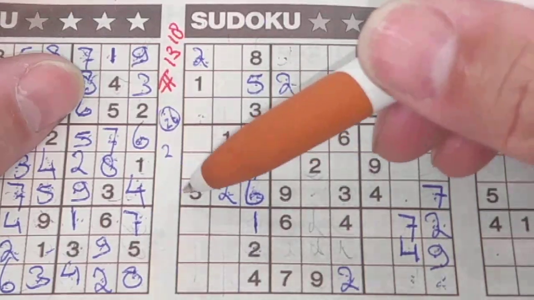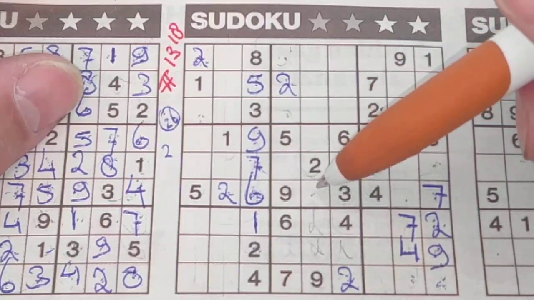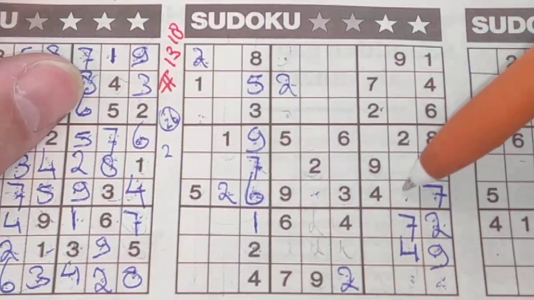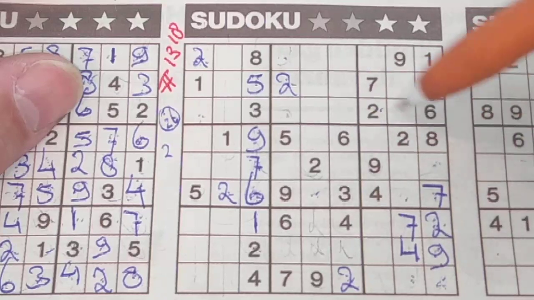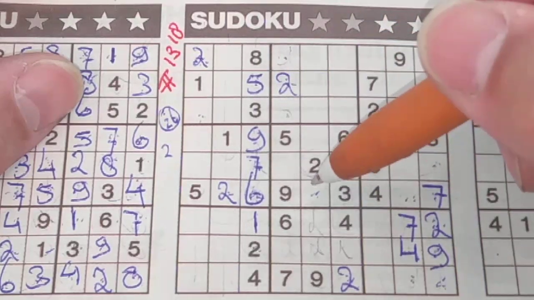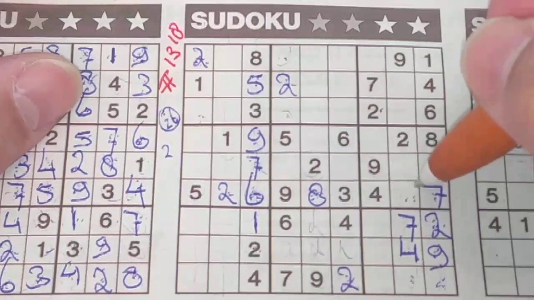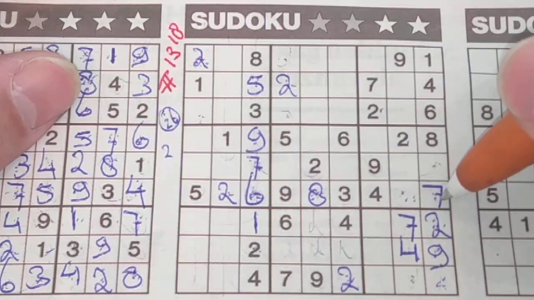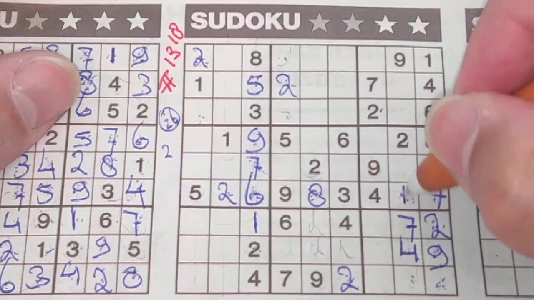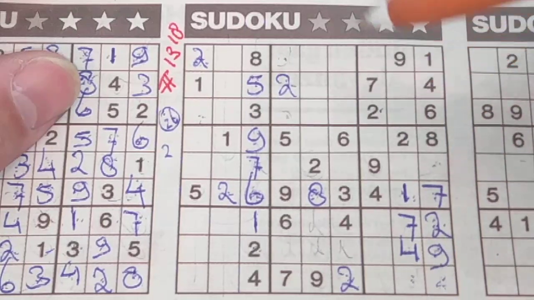2 numbers left in this row, the numbers 1 and 8 are missing. We see an 8 in this big square, so no 8 in this box. 1 box left for the 8 should be there, 1 box left for the 1. For this box, empty box, yes.